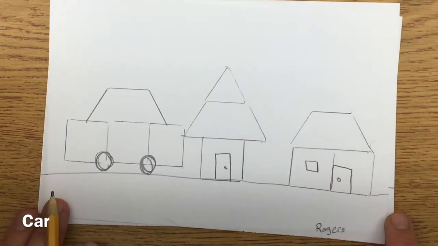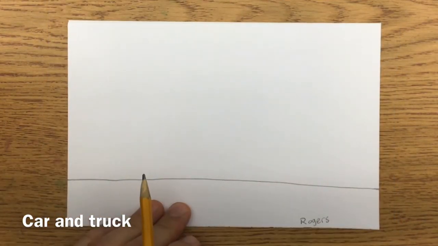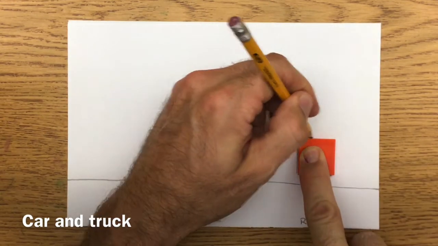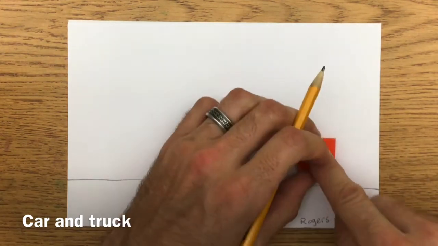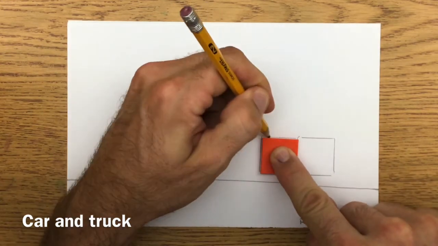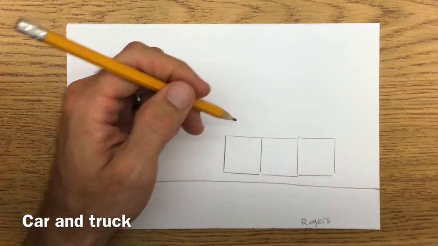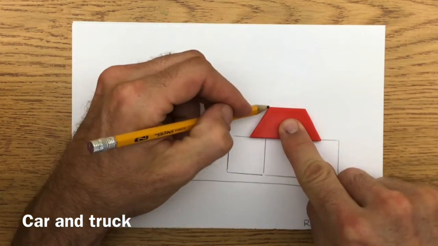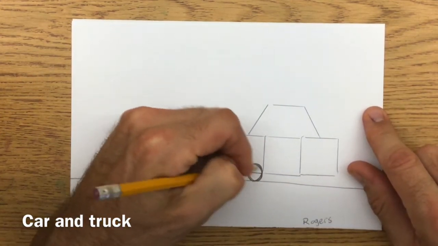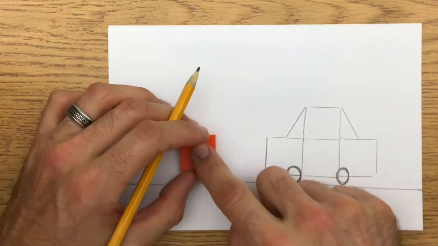Well, if you still are wanting to make some more shapes, let's try a car and a truck. Let's take another look at the car. And just like before, I'm going to use my square 3 times to make the body of the car. And a trapezoid for the roof or the hood. Circles for the wheels. A couple details for the windows there.